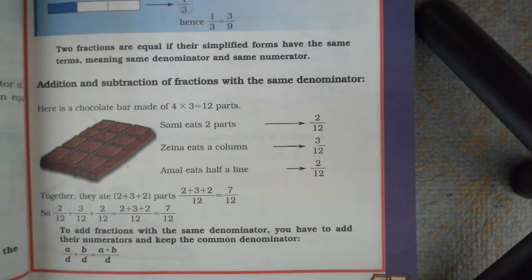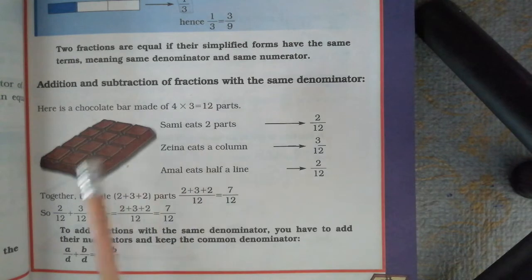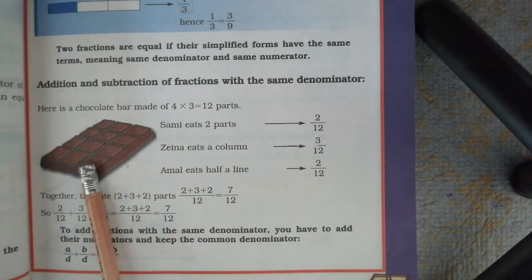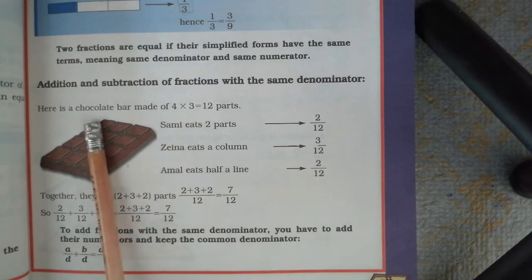Good morning. Today we continue the explication of chapter 4, fractions: addition and subtraction of fractions with the same denominator, page 77. Here is a chocolate bar. In a line we have 4 parts and in a column we have 3 parts.